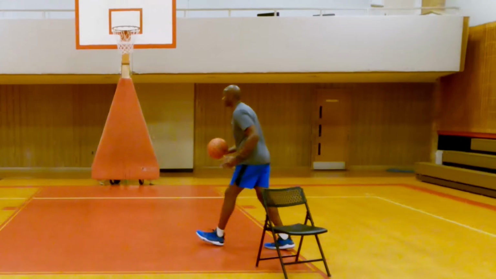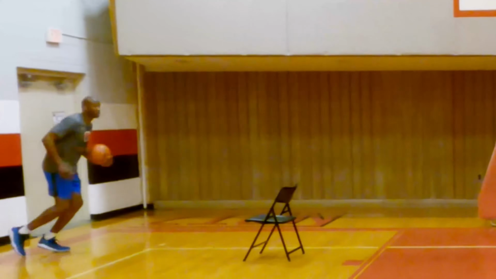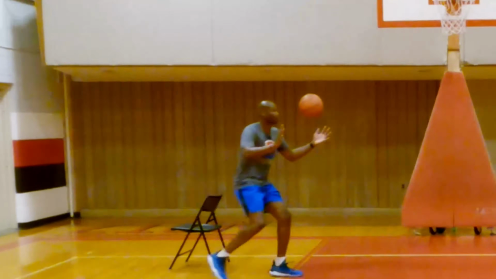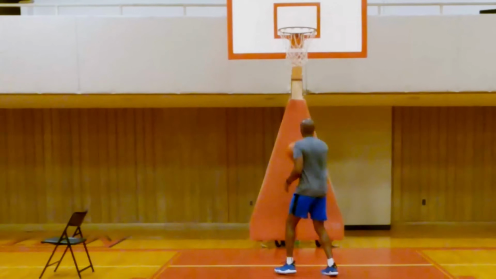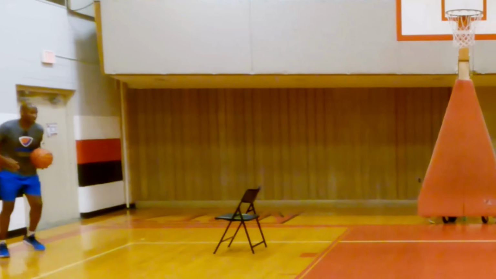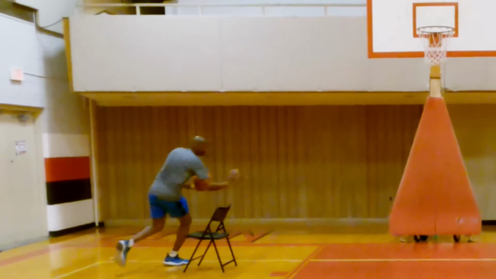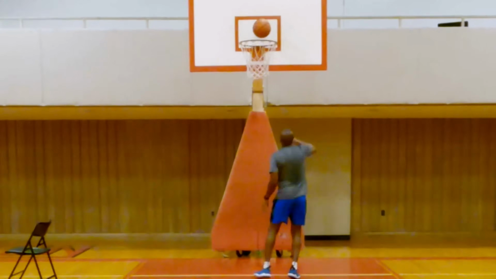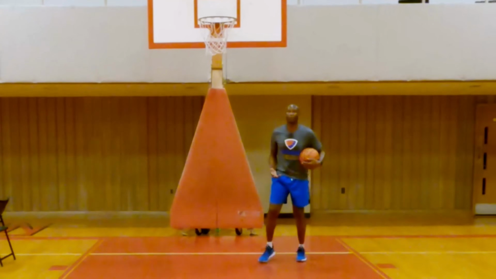So we're gonna go lateral cut. I'm a fake low, stop, cut at the rim, go score, right? Now I'm a fake high. I'm a fake high, run, receive it, use the rim for protection, score the basketball.